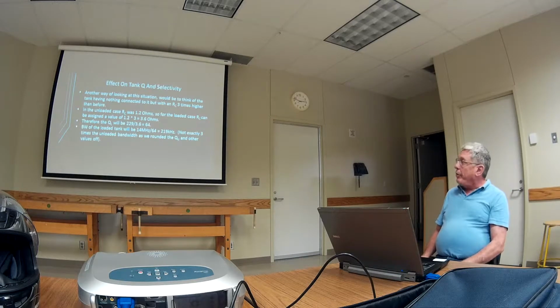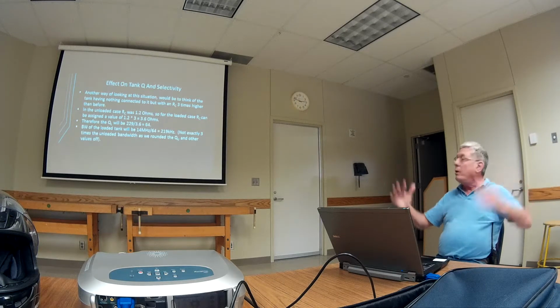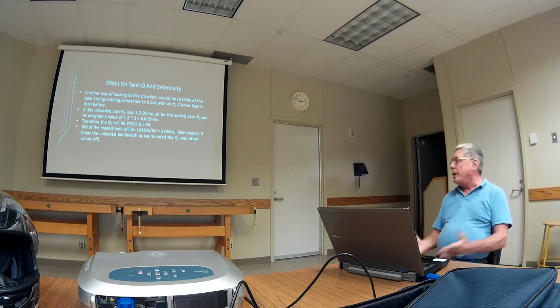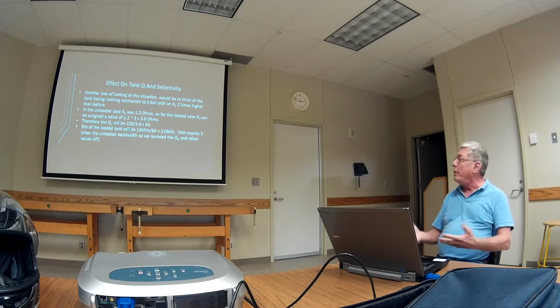And the bandwidth, again, will be the resonant frequency, 14 meg, divided by the loaded Q. We have now, instead of 70 kilohertz, about 219 kilohertz. It's broadened that response out. It's not exactly 3 times the unloaded bandwidth, because we've been rounding things off, but it's pretty close.